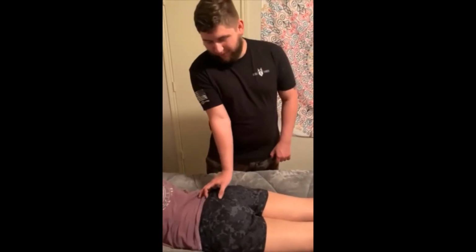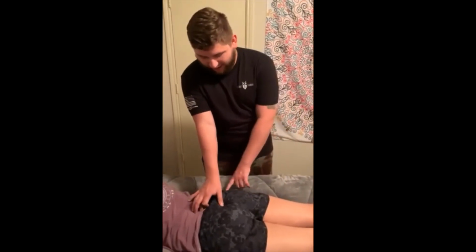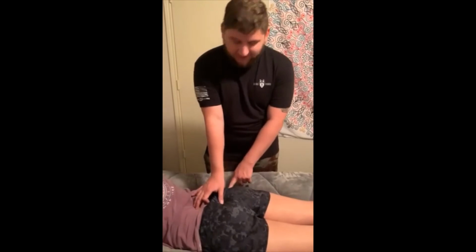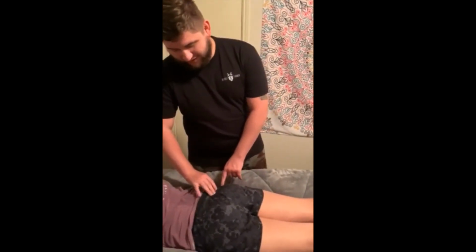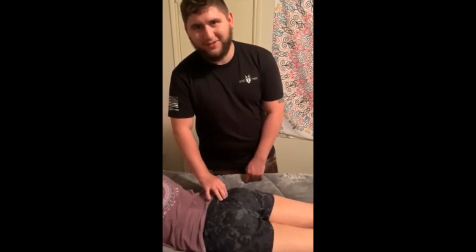To palpate the piriformis, you find the coccyx, the PSIS, and the greater trochanter. Together, these form a T. And you palpate along the line of the T to find the piriformis.